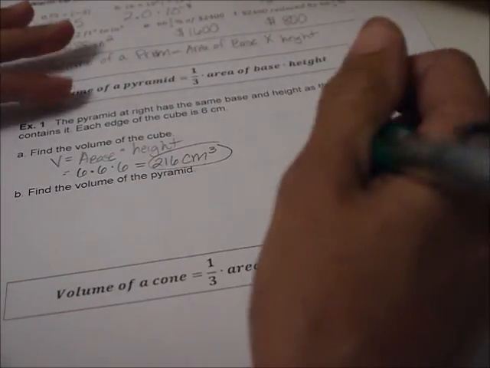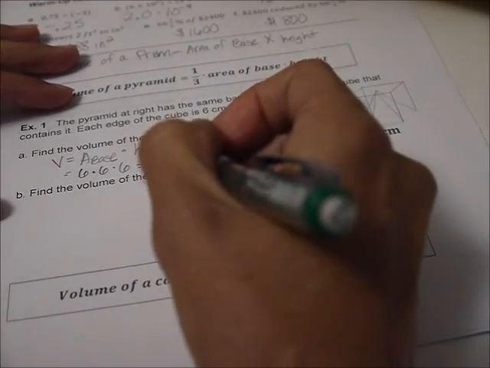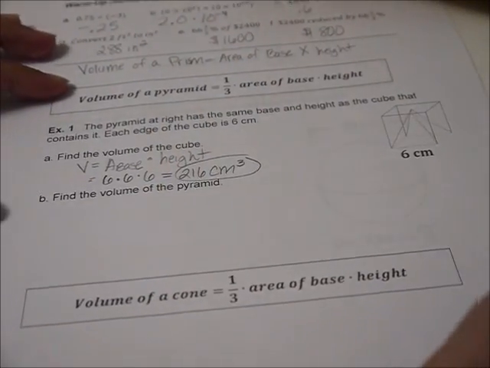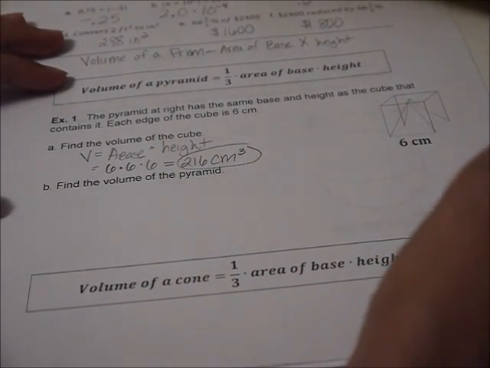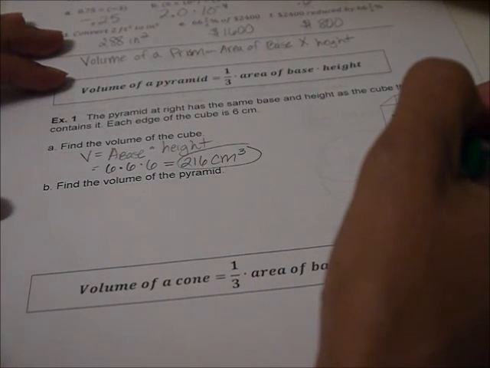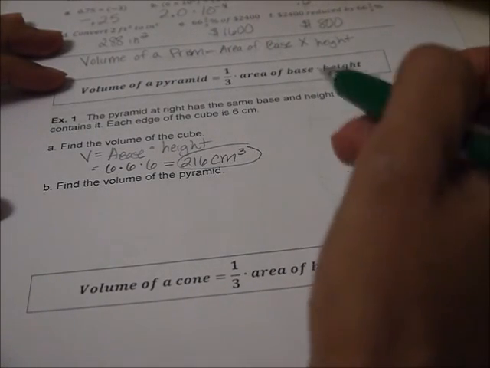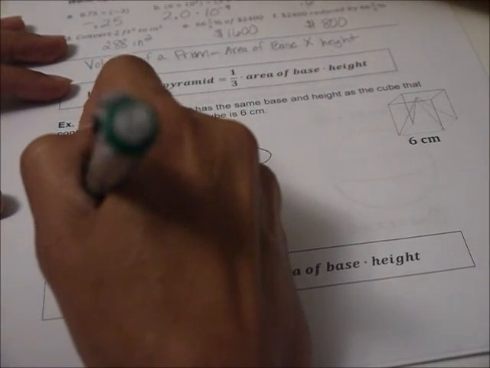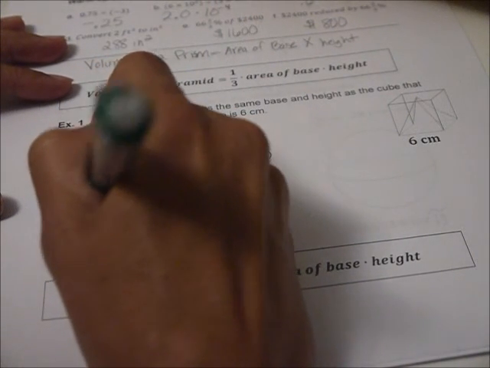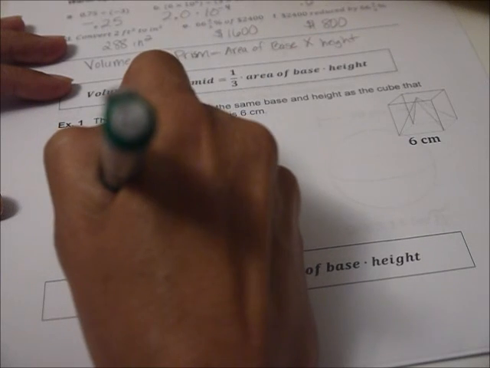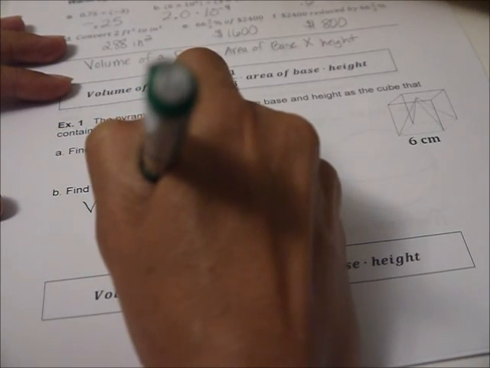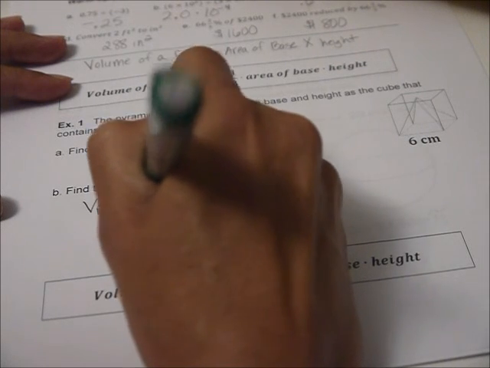And then they said find the volume of the pyramid. Well, we're going to use the formula, or we could just do 216 divided by 3, right? Because I just told you it's 1/3 of the volume of a prism, okay? So let's use the formula though and get used to that. Volume of a pyramid, I'm going to say volume of a P equals 1/3 times volume of the prism.